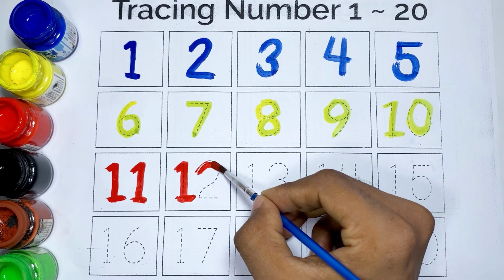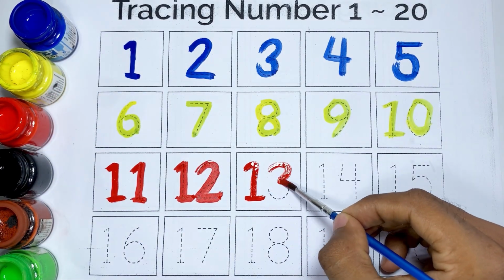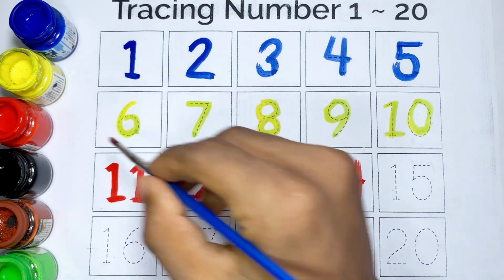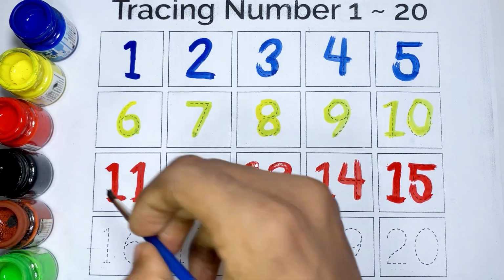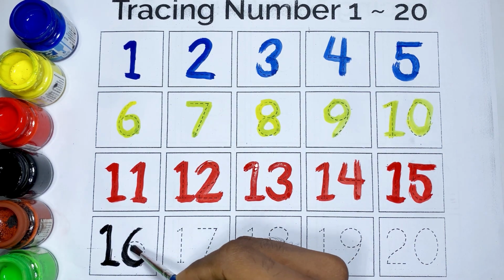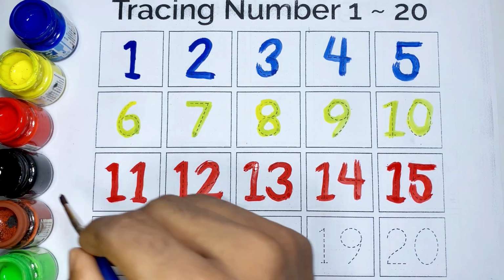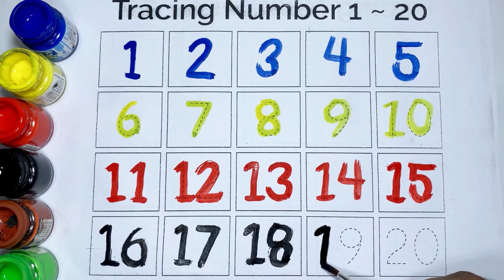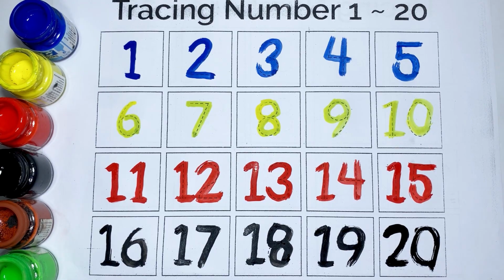11, 12, 13, 14, 15. Now you draw 16, and use black color. 16, 17, 18, 19, and 20.